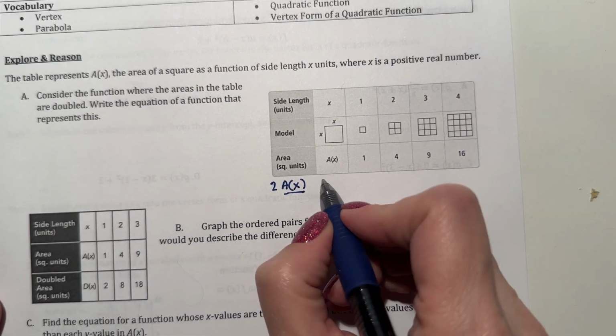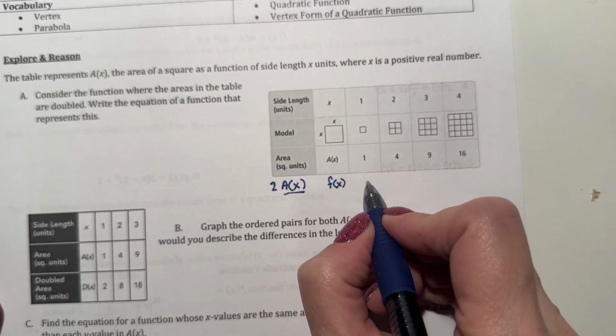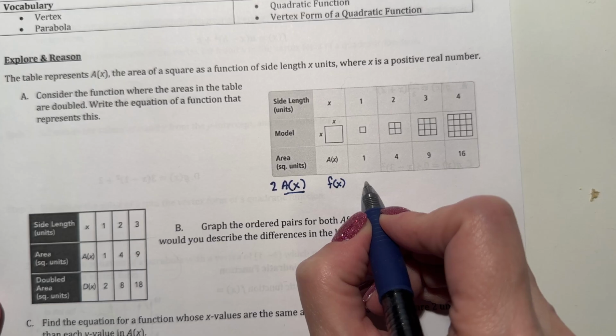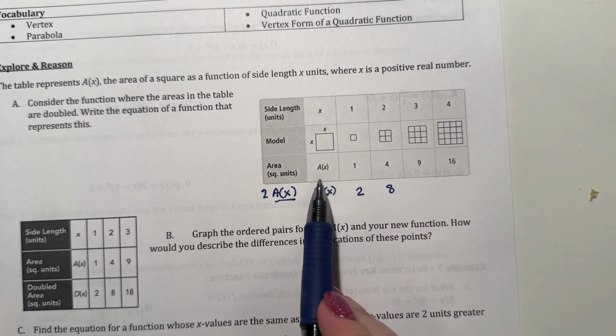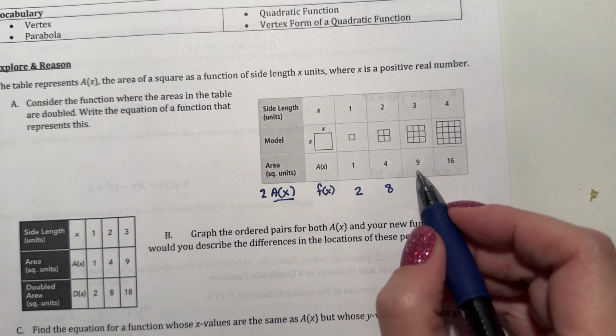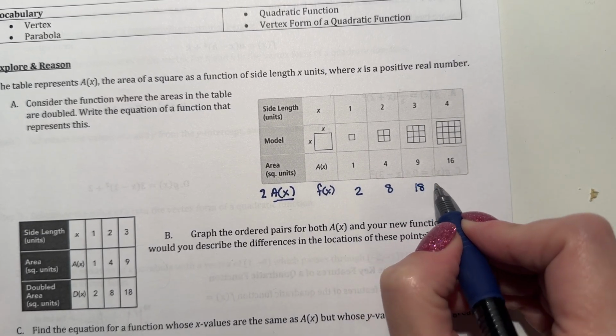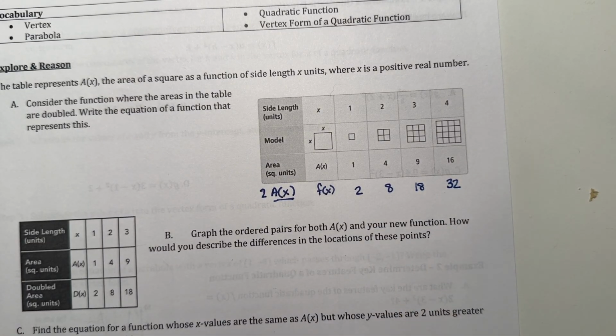Okay? So if this were f of x, let's just kind of look at a pattern here. We have 2. We have 8, because all I'm doing is just doubling the area. So 2 times 1, 4 times 2. 9 times 2 is 18, and then 32 is 16 times 2.